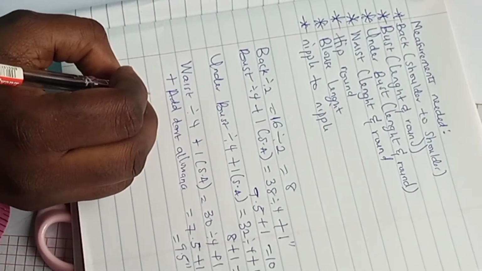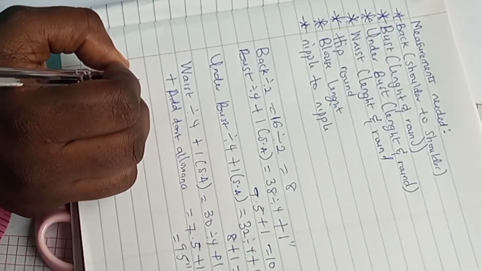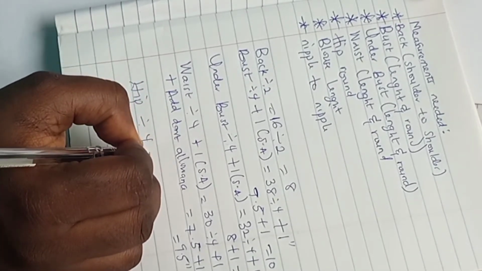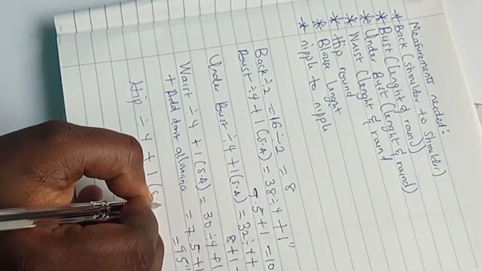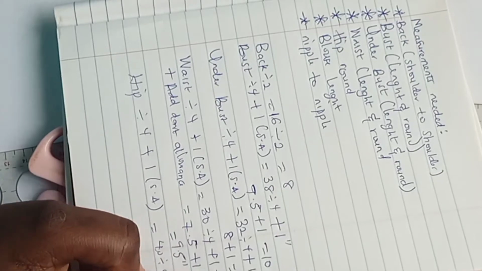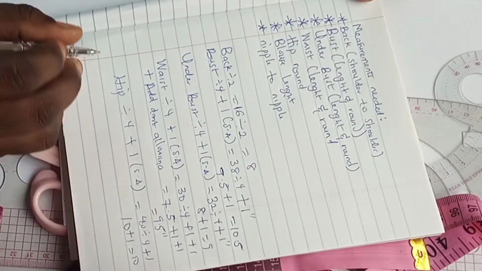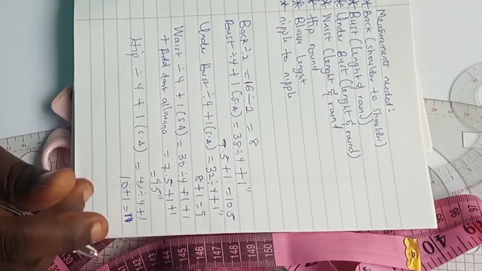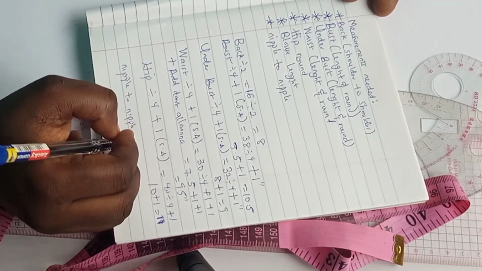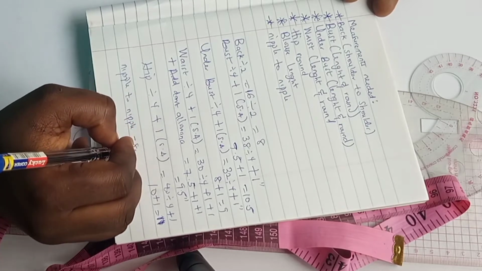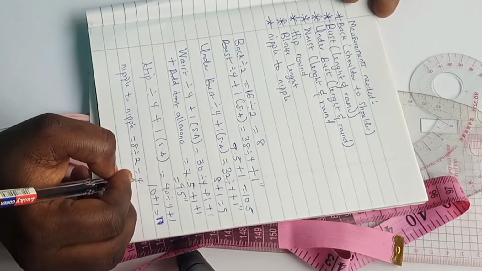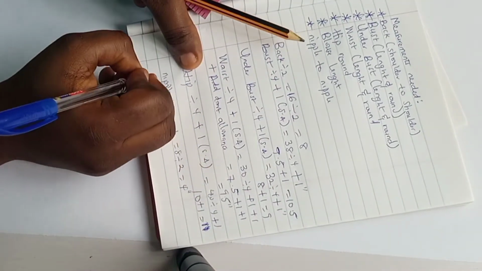My waist divided by 4 plus 1 inch seam allowance. Then I have to add my dart allowance. I'm going to add 1 inch dart to my waist, so everything equals 9.5 inches. Then my hip divided by 4 plus 1 inch seam allowance, which is 40 divided by 4 plus 1, that is 11. My nipple to nipple equals 8. I divide that by 2, that will give me 4 inches.